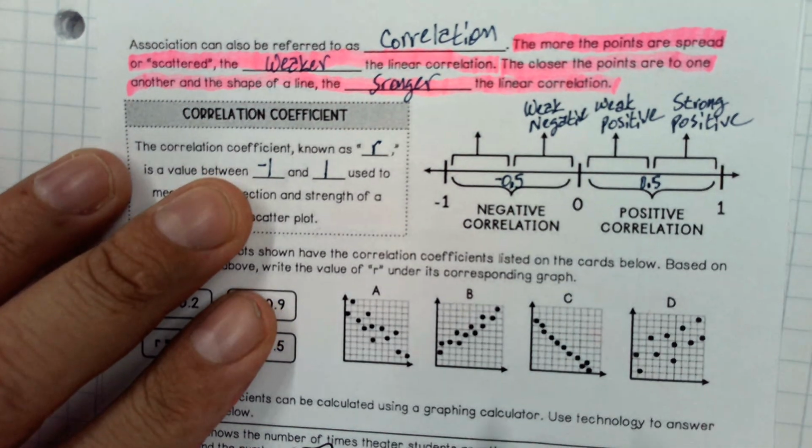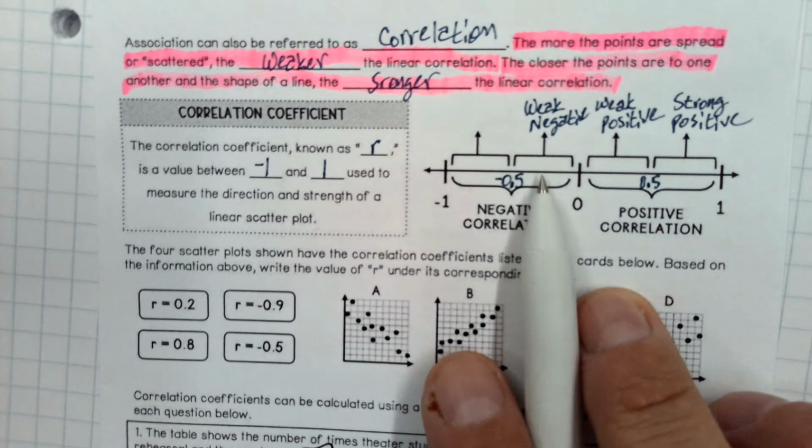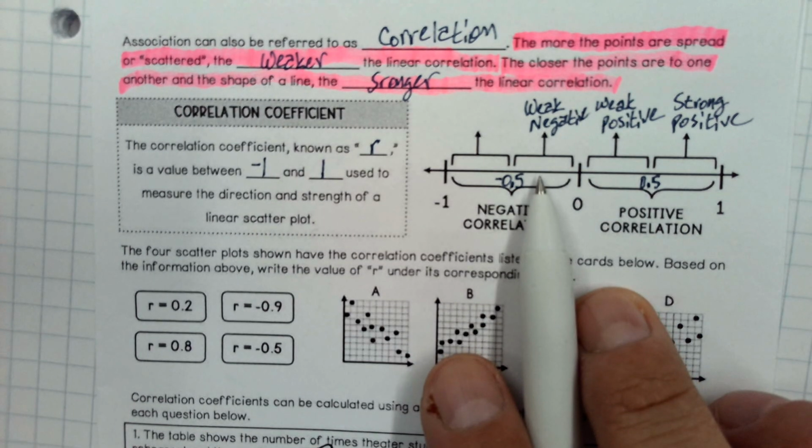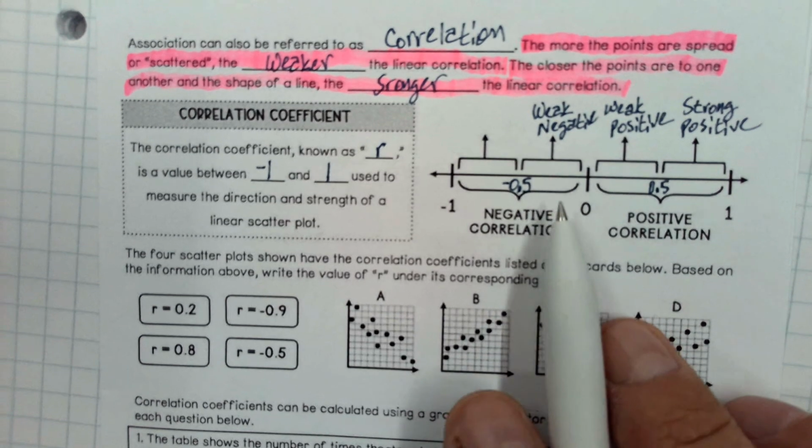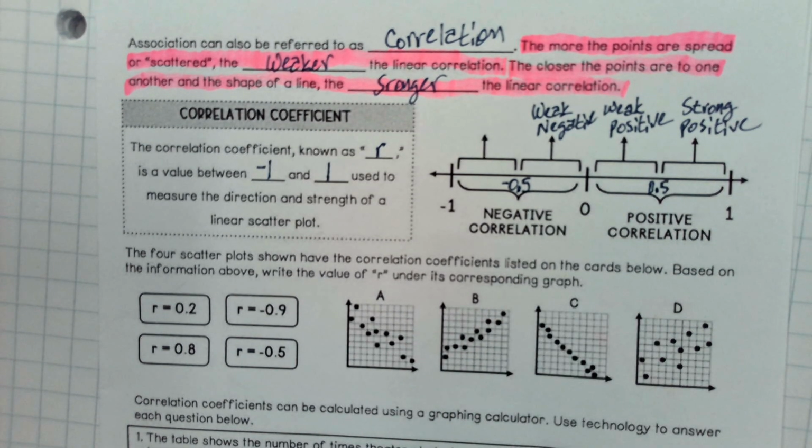Weak negative. So that tells me this line, the points on this line, they're going downhill. That's a negative correlation. And they're spread out. The points are spread out.